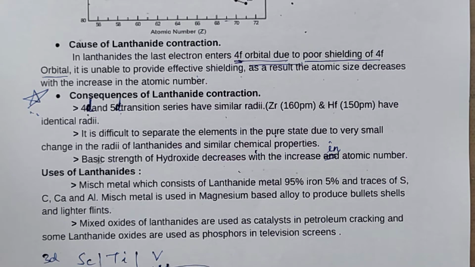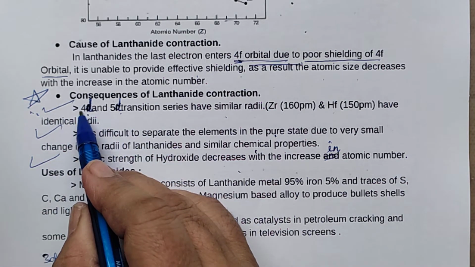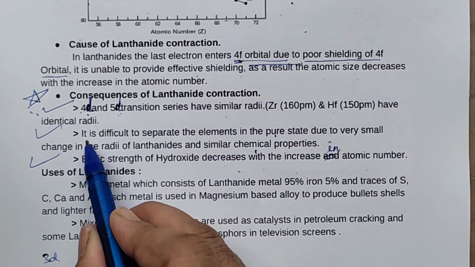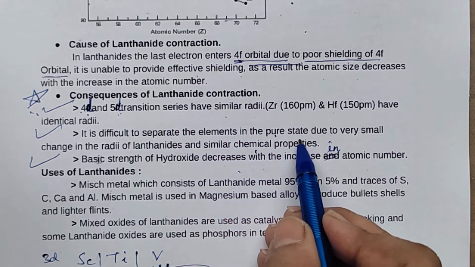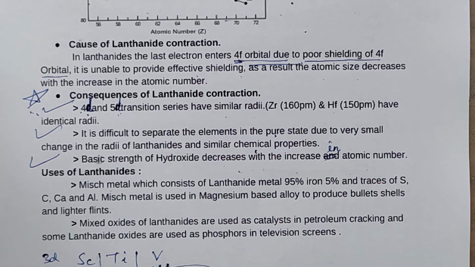Right? I hope this point is also clear. There are 3 points you will write down. 1, 2, 3. 4d, 5d transition series have similar radii. Number 2, it is difficult to separate the elements in the pure state. Number 3, the basic nature of the hydroxide decreases with the increase in atomic number.